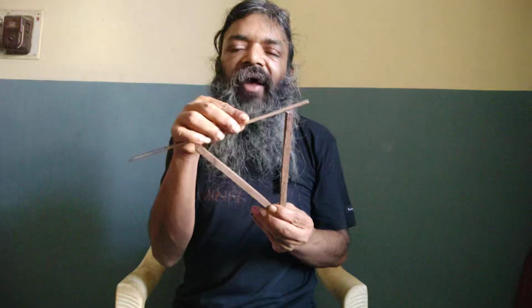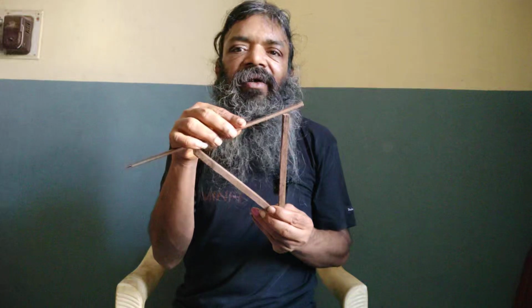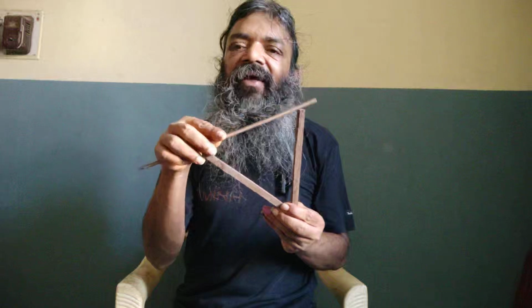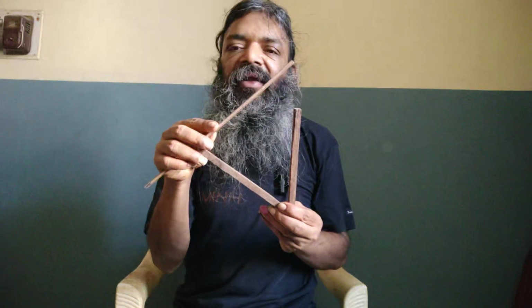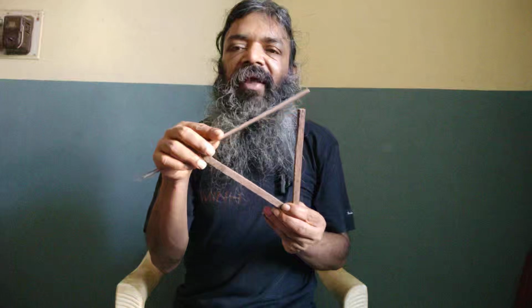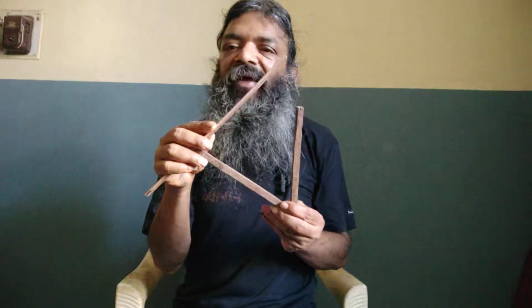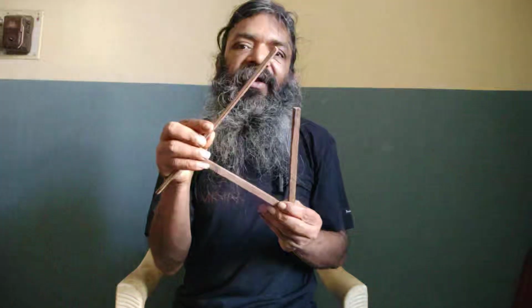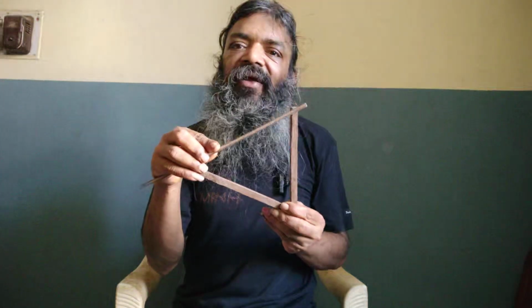I believe it is a little difficult, but someone can try it. If this is the radius, then this is the side that we are calculating. This side is making alpha degree with the tangent. But if it makes alpha degree with the tangent, then this angle becomes 90 degree. Otherwise, it is not 90 degree.